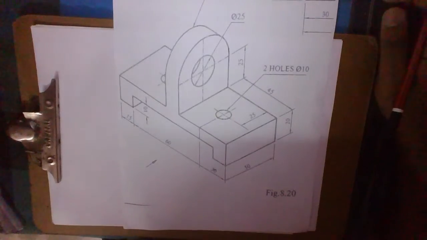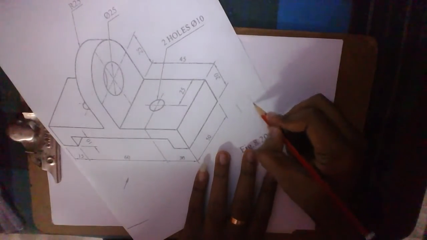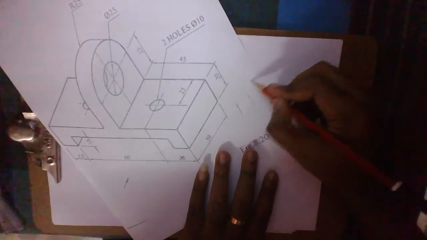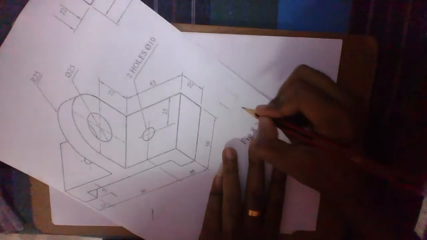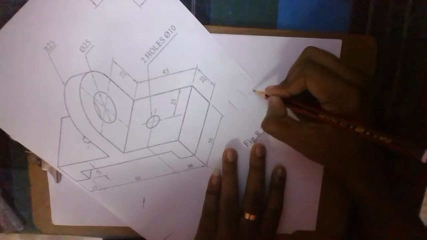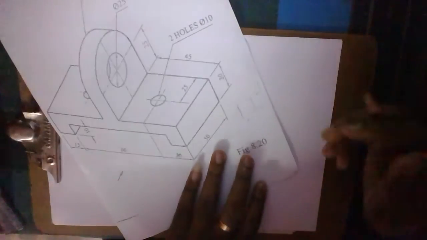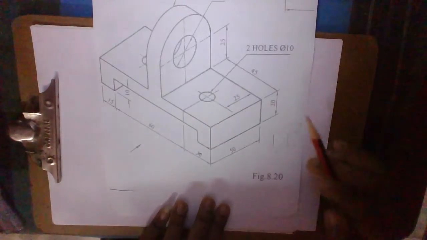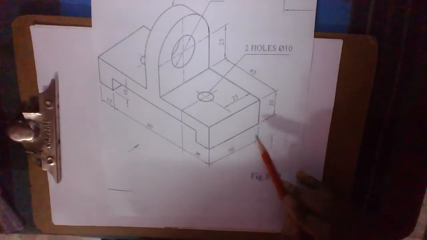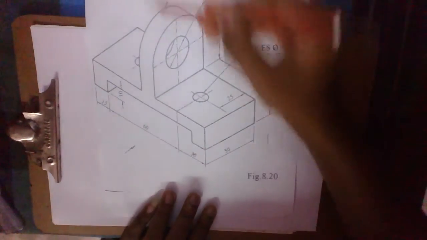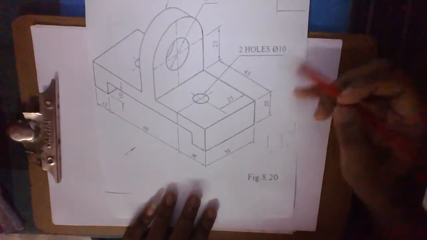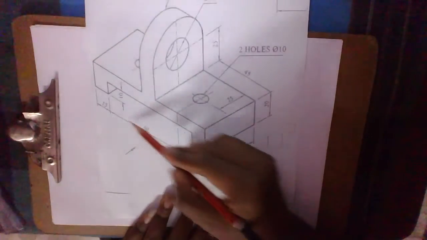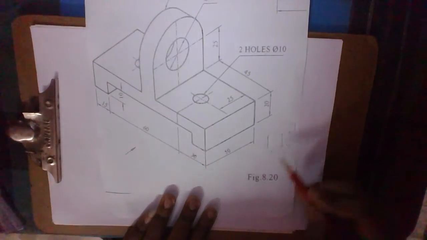So I will start drawing this entire component. Initially we need to find the total length, total breadth, and total height, right? So I will just draw this. Here will be my length, here will be my breadth, and here will be my height. Now the distance in line with the front view will always be the length, and the nearby dimension will be its breadth, and height you all know, right?